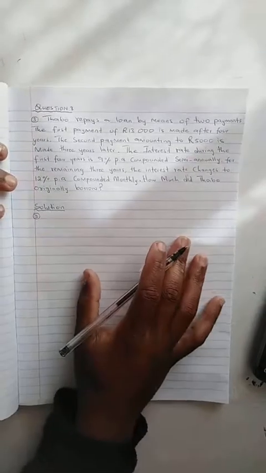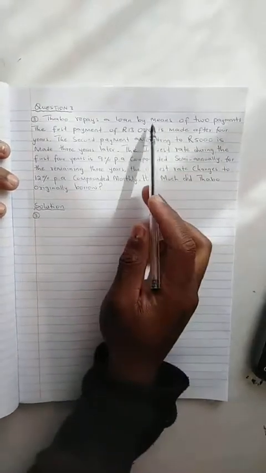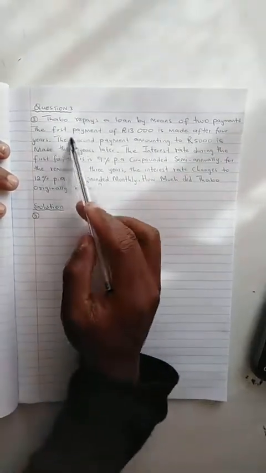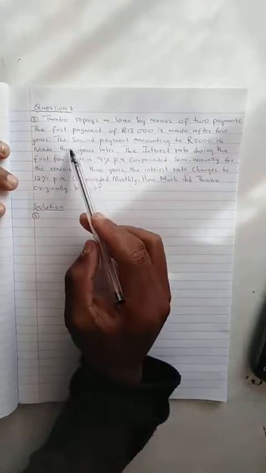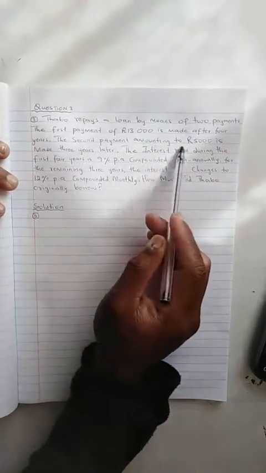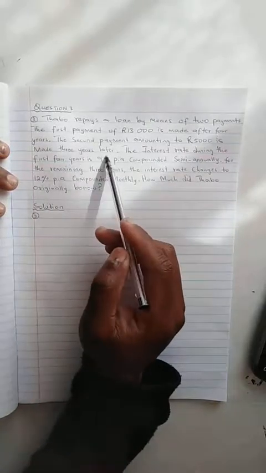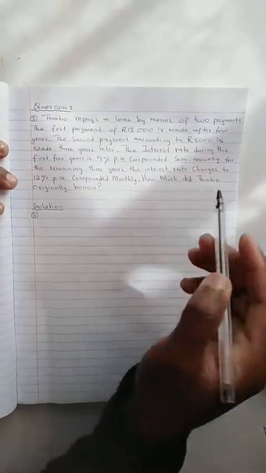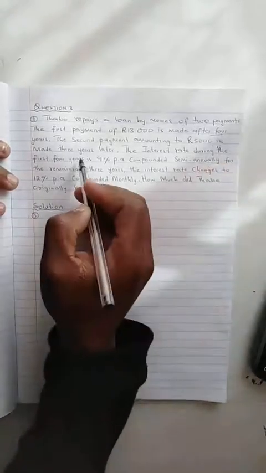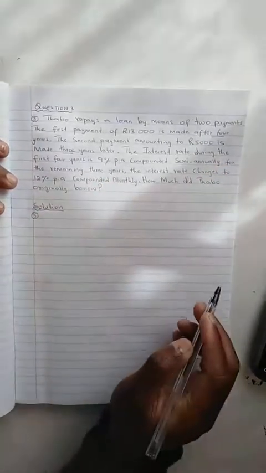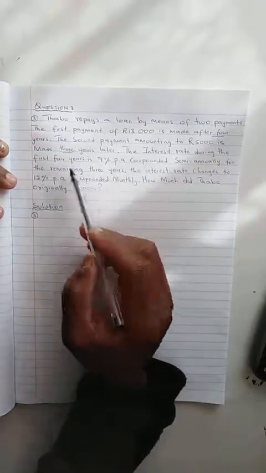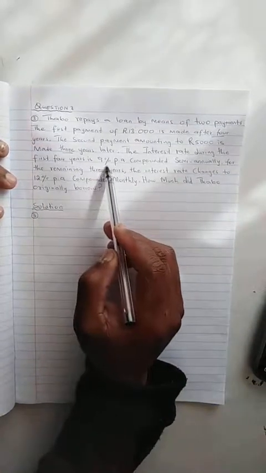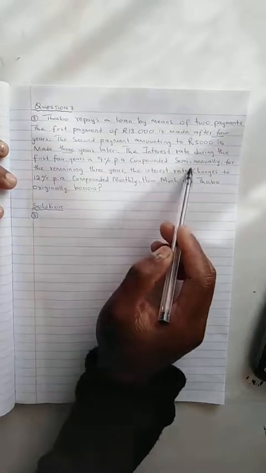Let us take a look at our second question. Thabo repays a loan by means of two payments. The first payment of 13,000 is made after 4 years. The second payment amounting to 5,000 is made 3 years later. So if you add this number of years, 4 years and 3 years, it results in 7 years' time. The interest rate during the first 4 years is 9% per annum, compounded semi-annually.